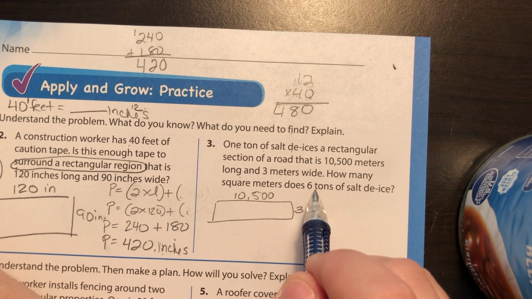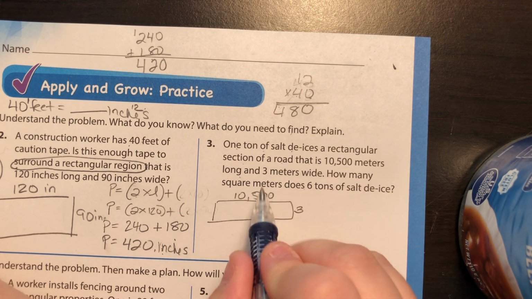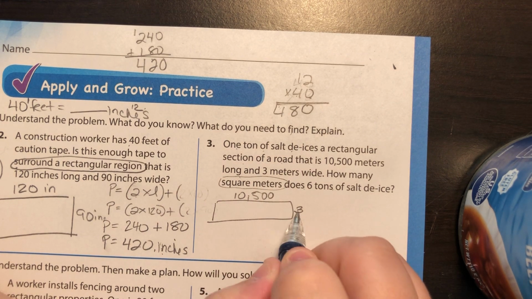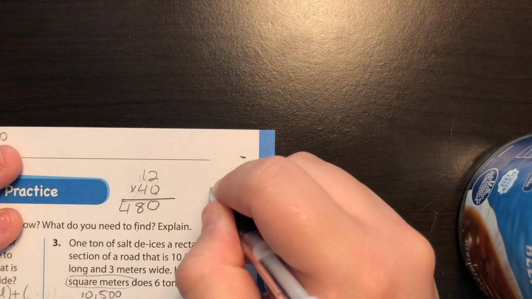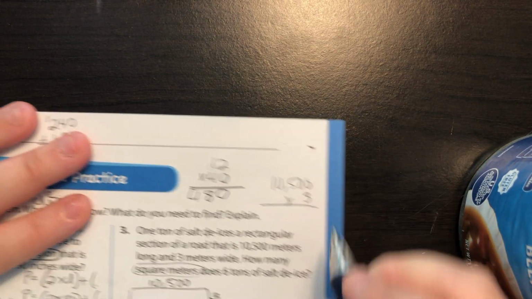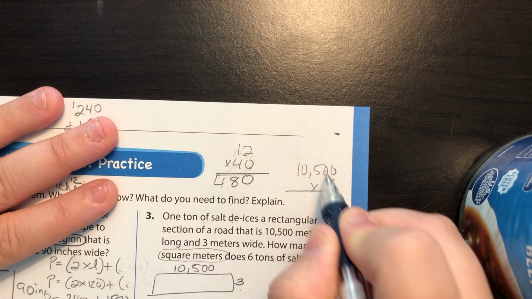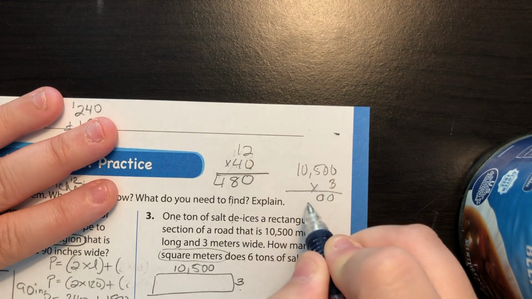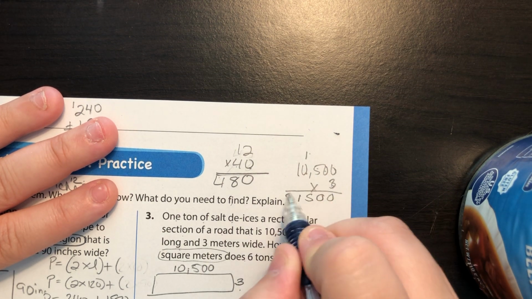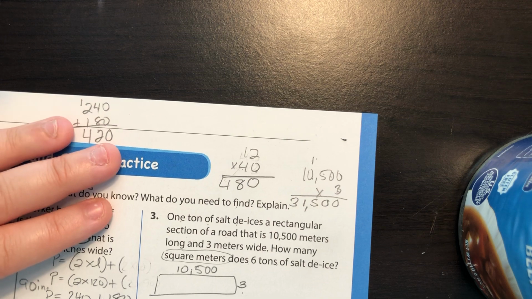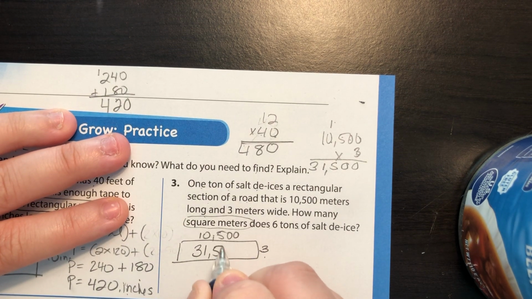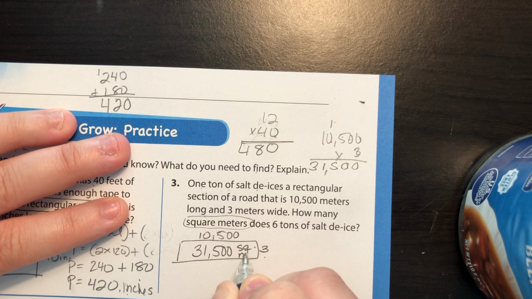How many square meters does the 6 tons of salt de-ice? Because they said square meters, that means that they want area. So I have to multiply these two numbers together. 10,500 times 3. 3 times 0, 0. 3 times 0, 0. 3 times 5, 15. Carry 1. 3 times 0, 0. Plus 1 is 1. 3 times 1, 3. So 31,500. So the area of this thing is 31,500 square meters.